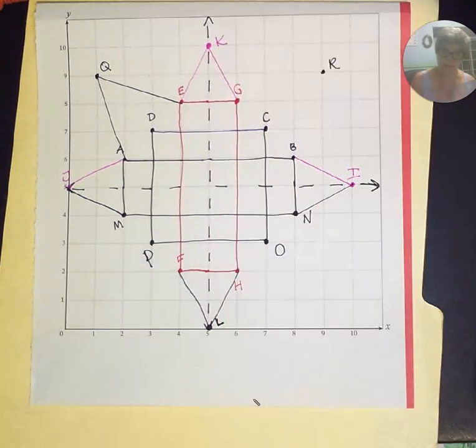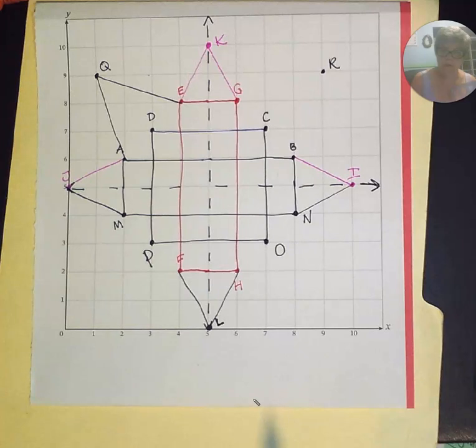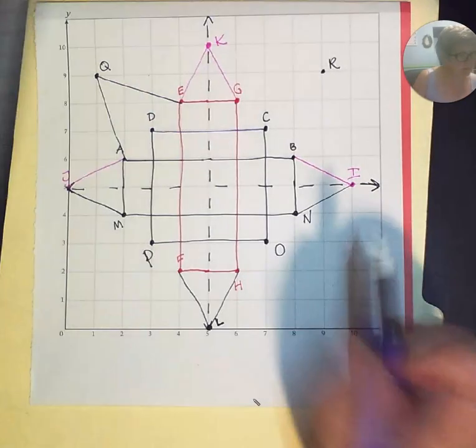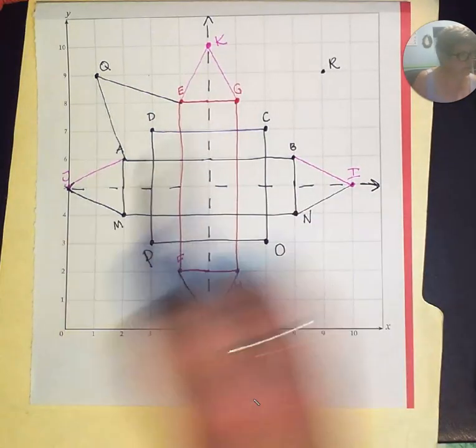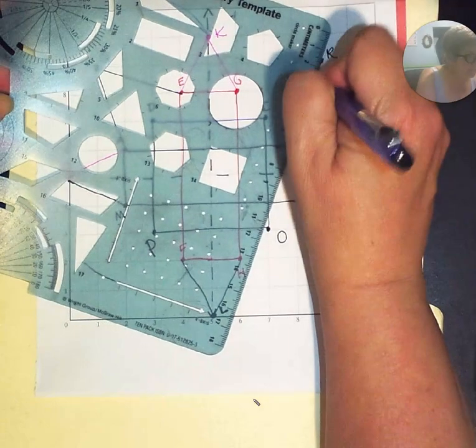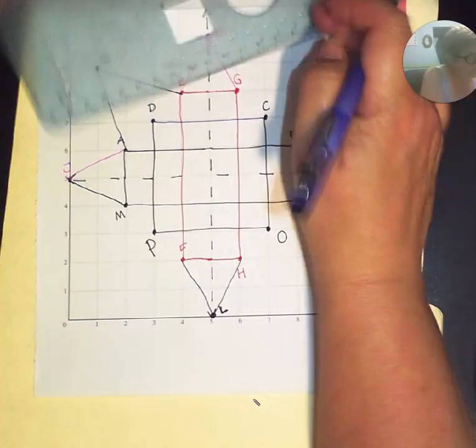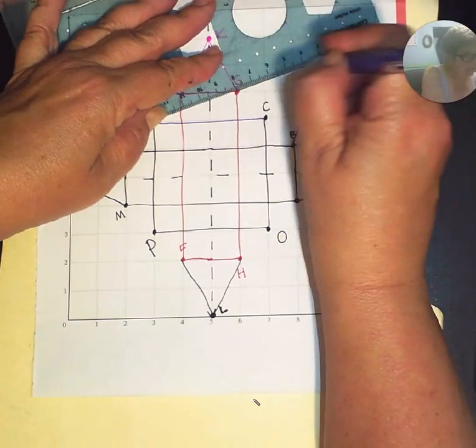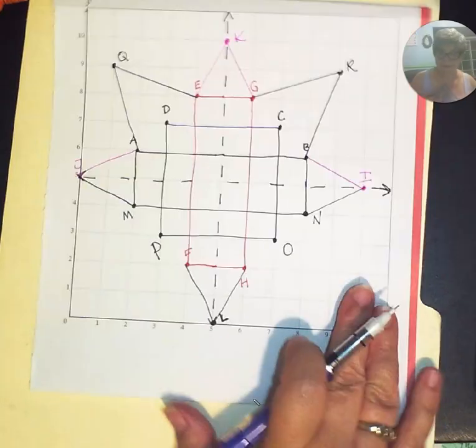Okay, and then BRG, not BRQ, because it's going to be symmetrical to this. Yeah, there we go. It's like a quilt design or something.